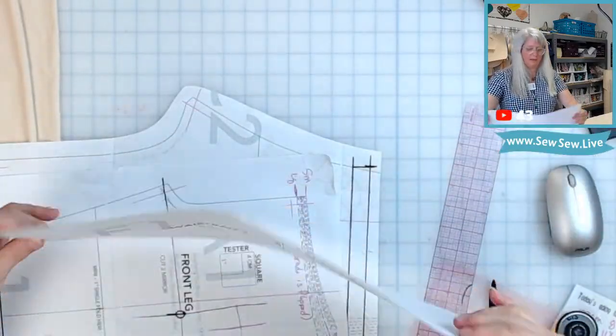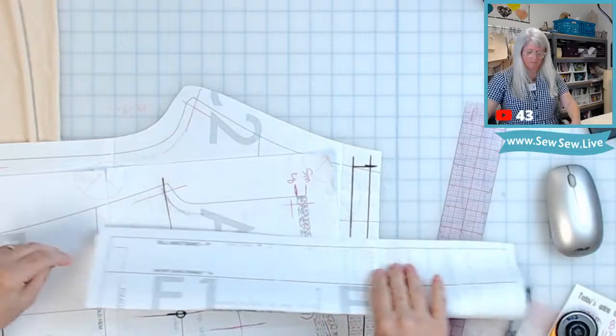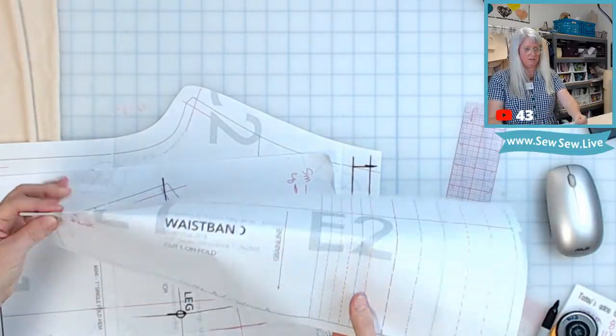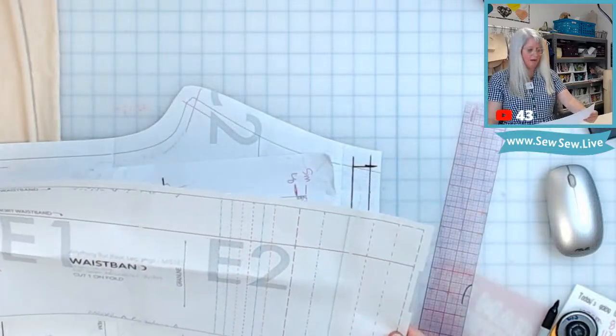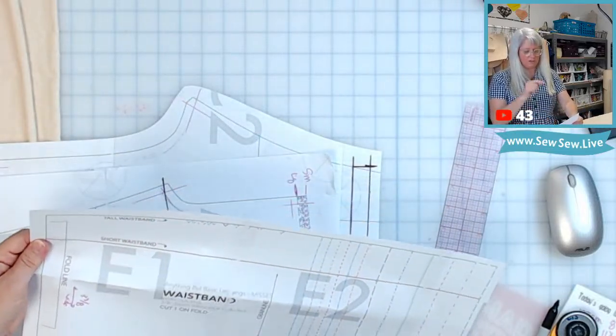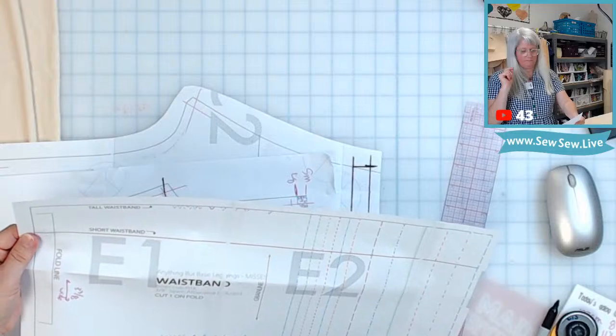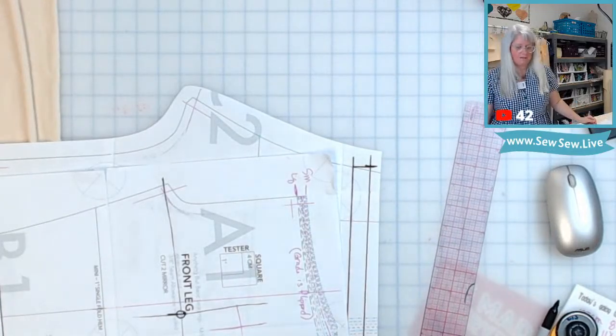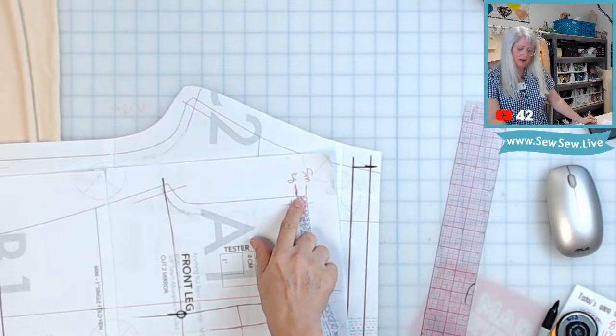But now here's the waistband. So you fold it like this, and this is the waist seam here. So yeah, and there's a tall waistband and a short waistband. Ooh, I'm so glad you said that, I didn't even notice that. So yeah, the grade is not going to be flipped here.